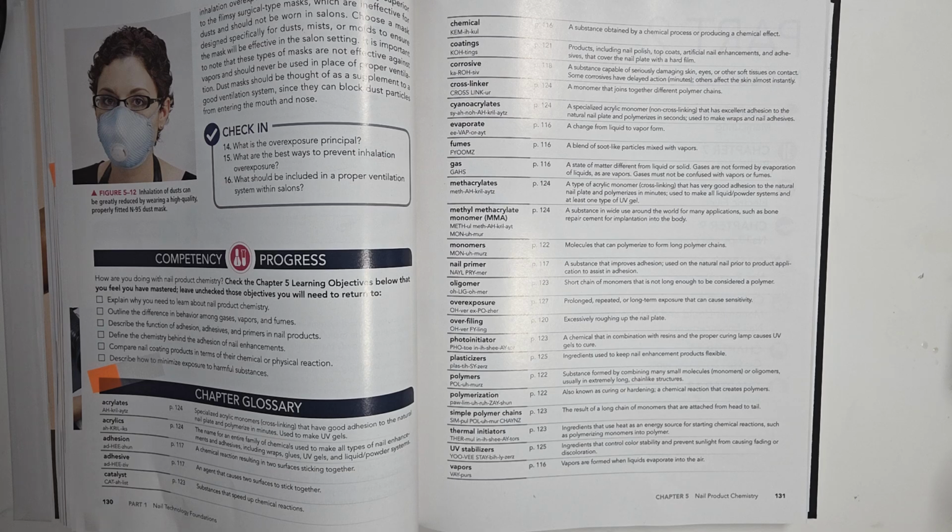Crosslinker: a monomer that joins together different polymer chains. Cyanoacrylates: a specialized acrylic monomer, non-cross-linking, that has excellent adhesion to the natural nail plate and polymerizes in seconds, used to make wraps and nail adhesives.